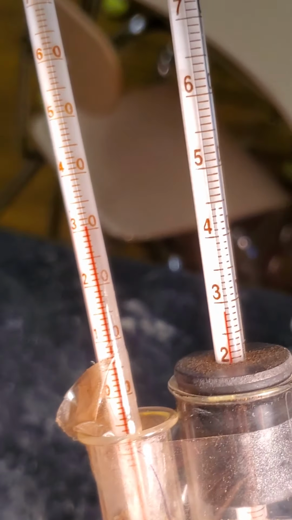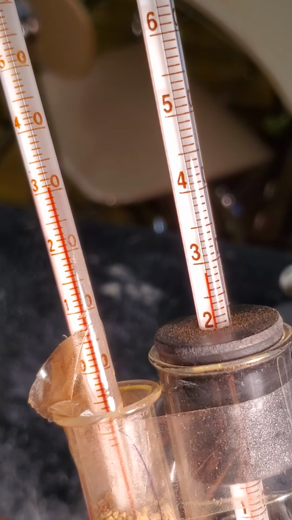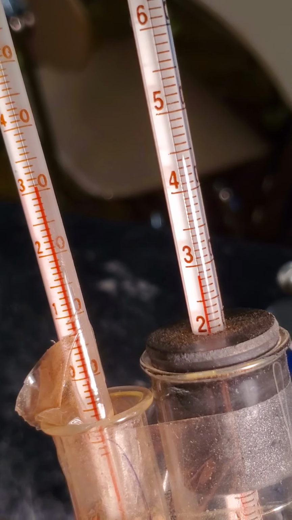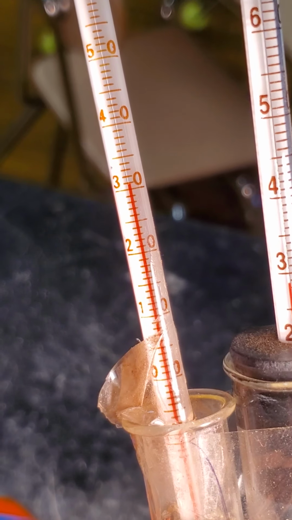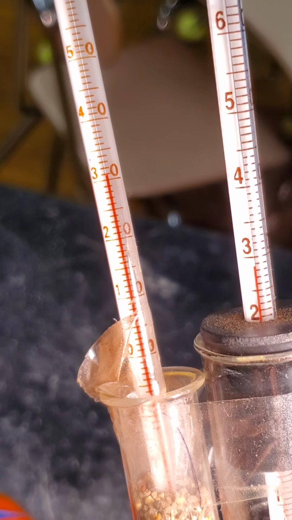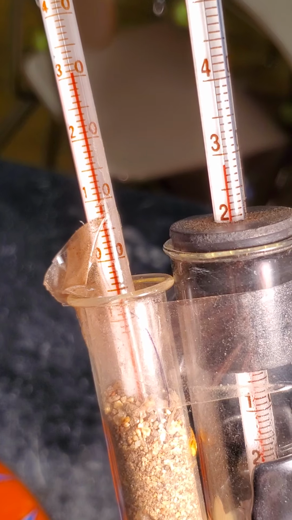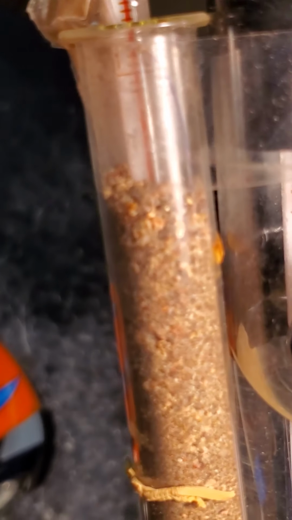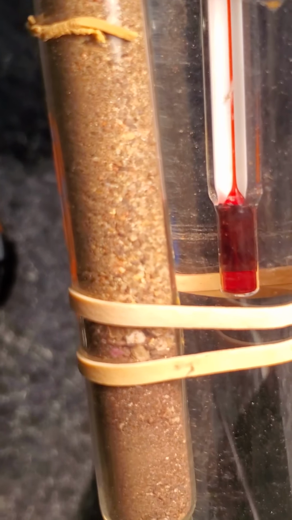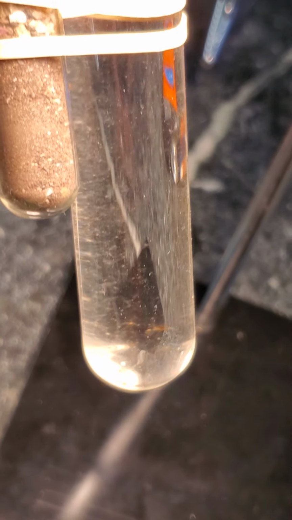Okay. So you can see that the water temperature is going up slowly, and the soil temperature is going up faster. You can see that. Soil. See soil here. Water is on the other one. See?